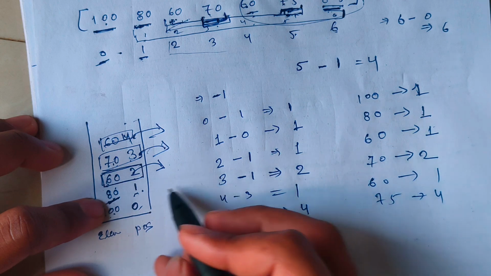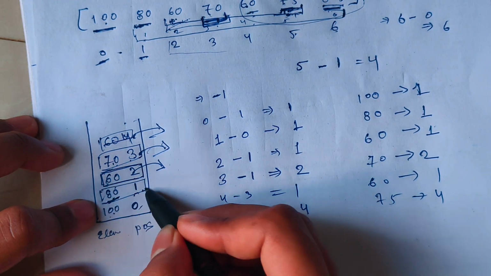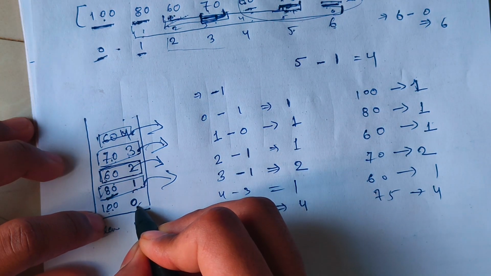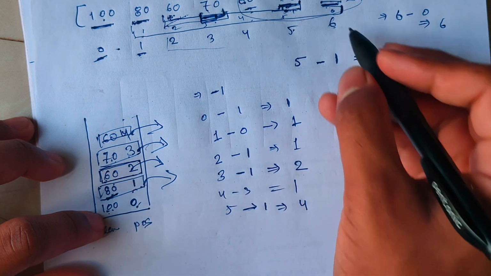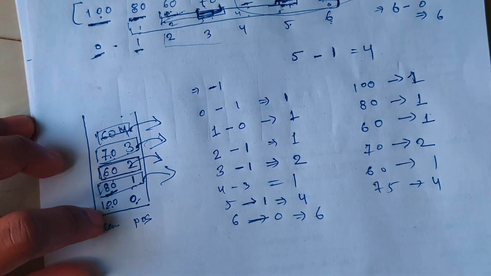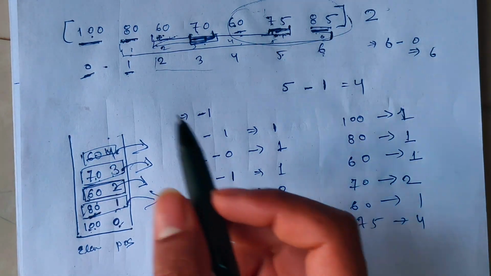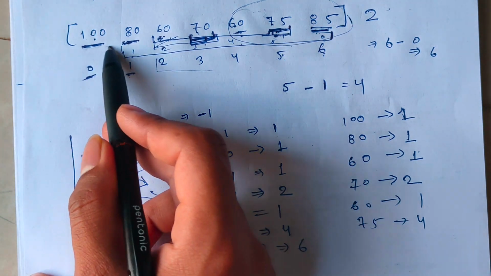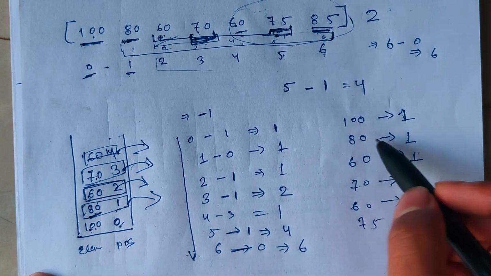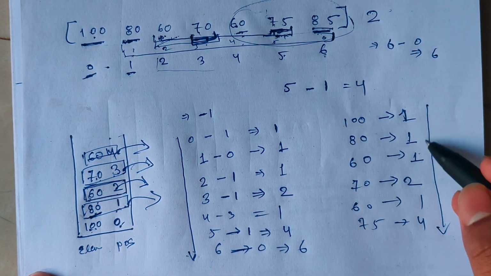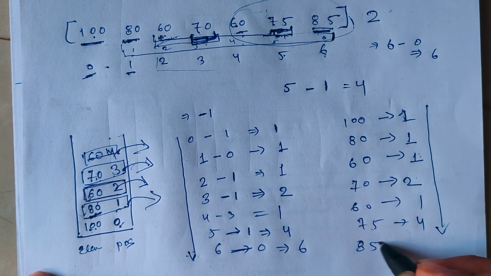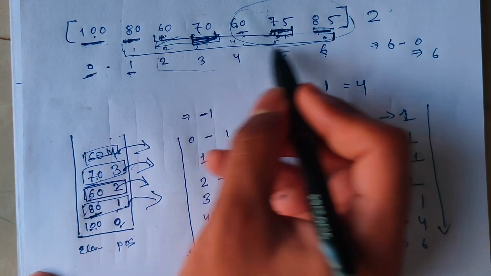So 1, 2, 3, 4, 4 elements for 75. And for 85, which is the greater element? 80 is not the greater element, pop it out. 100 is the greater element. At which position? 0. So 6 minus 0, that is 6. So in this algorithm, we can see that in a single iteration, I can get these elements: 1, 1, 2, 4, 1, 4, and for 85, that is 6. In a single iteration we are getting all of them.